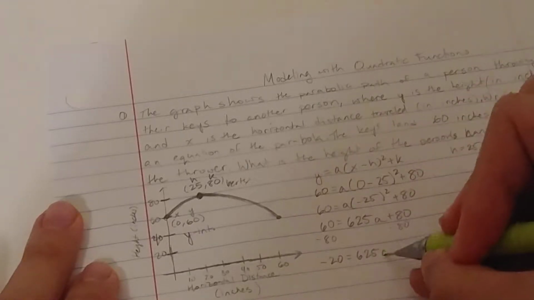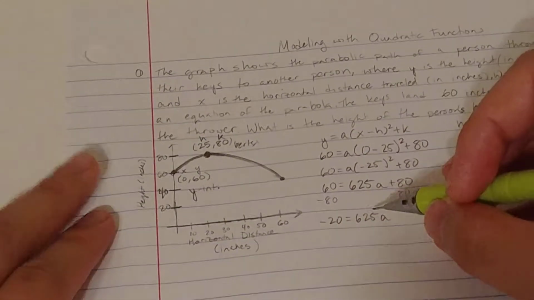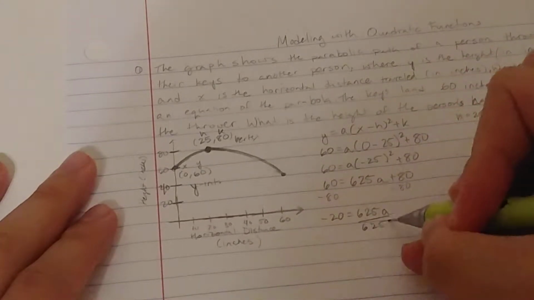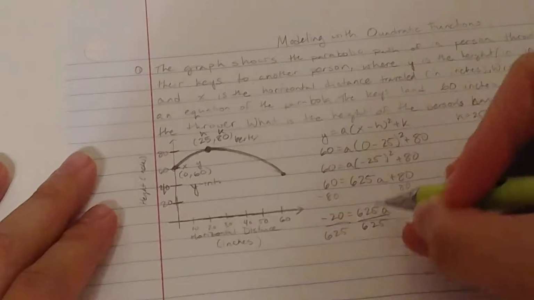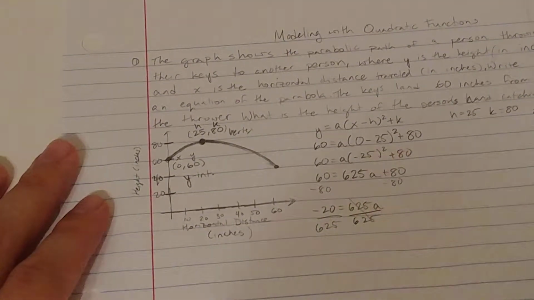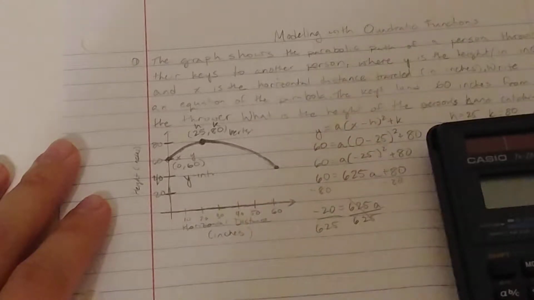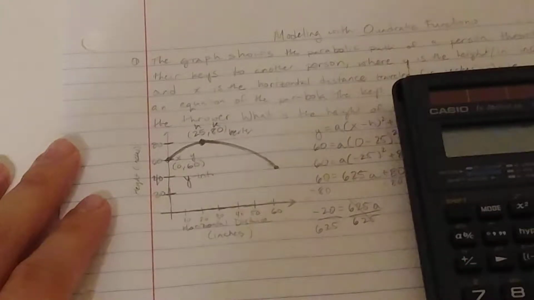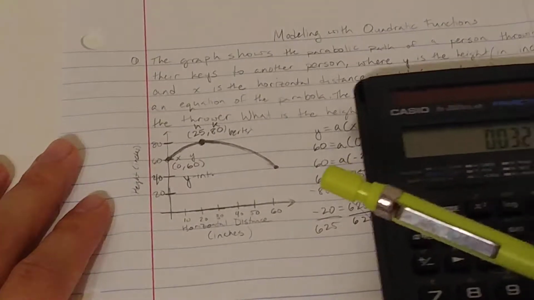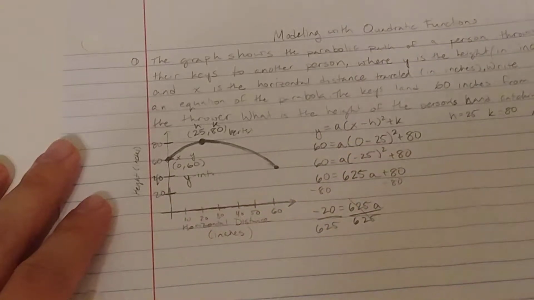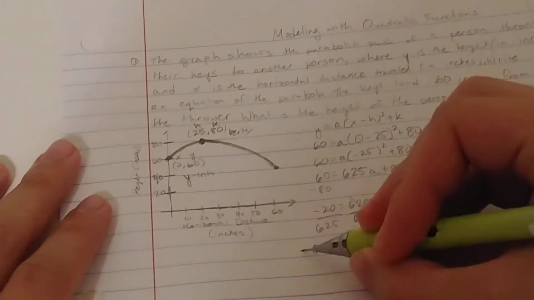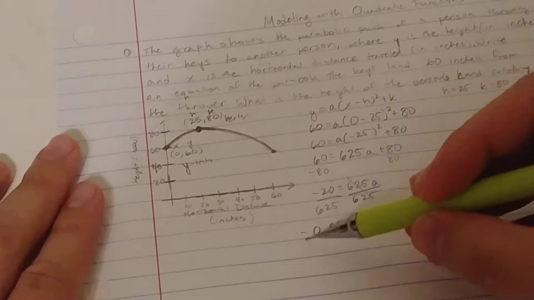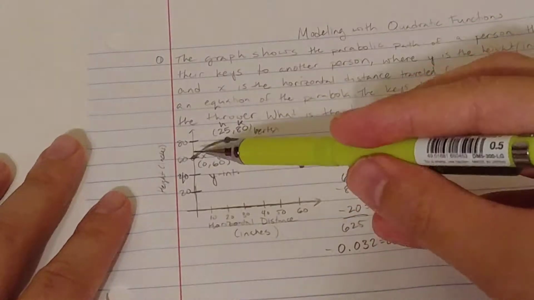Equals 625 times a, and we need to get rid of that times 625, so the opposite of multiplying is dividing by 625. Now we use our trusty calculator to do this one. 20 divided by 625, and it's a negative 0.032. So negative 0.032 is our a, and that makes sense because it is opening down, so our a should be negative.